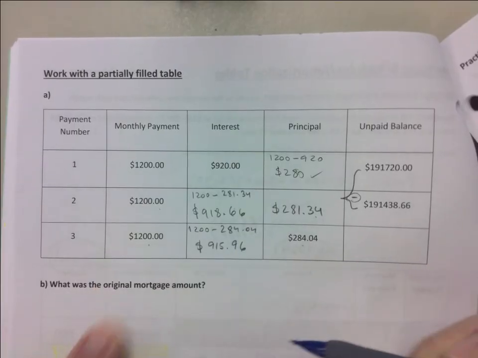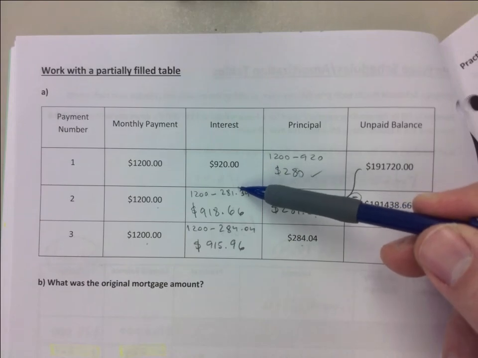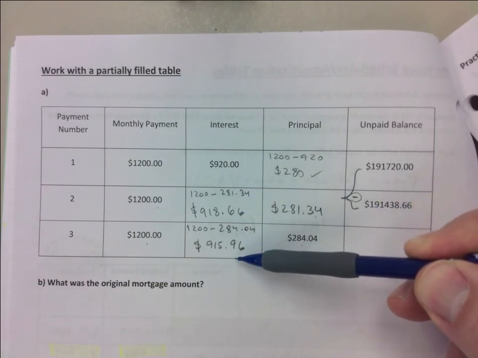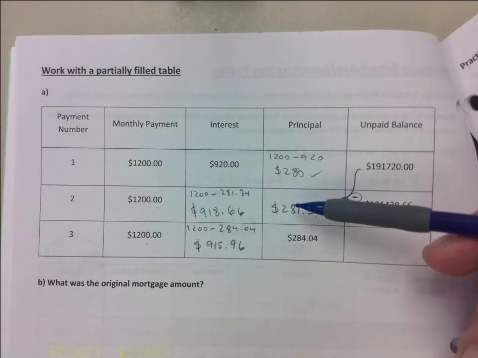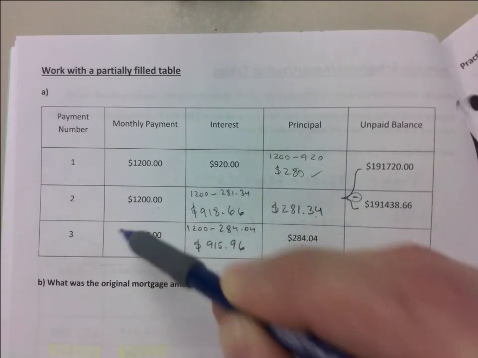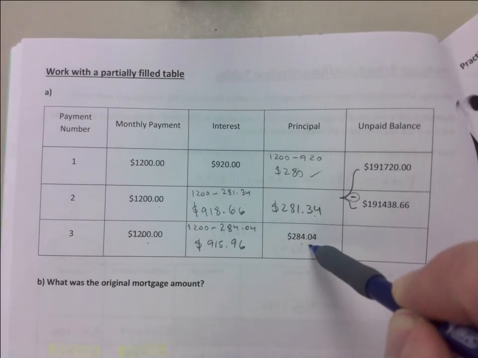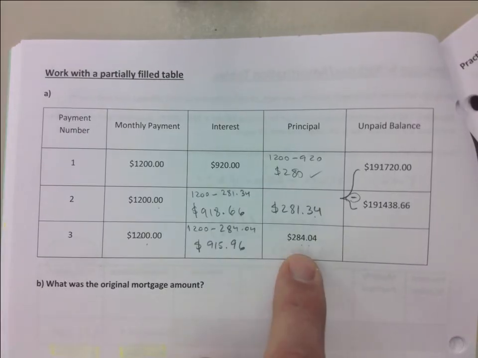That's 915.96. One more thing you should observe is that your interest will go down over time because you owe less and less. Your principal should therefore go up. Because the less interest you pay, the more of your payment is therefore going to go towards the principal, towards actually paying off your loan.